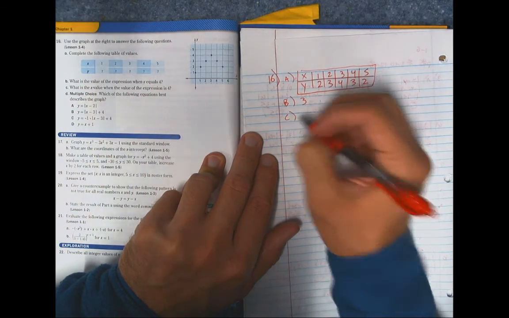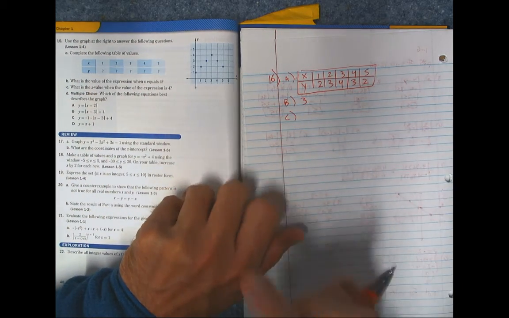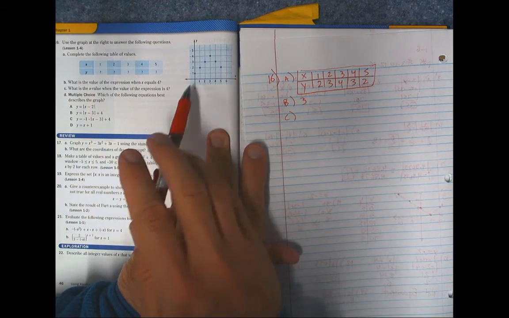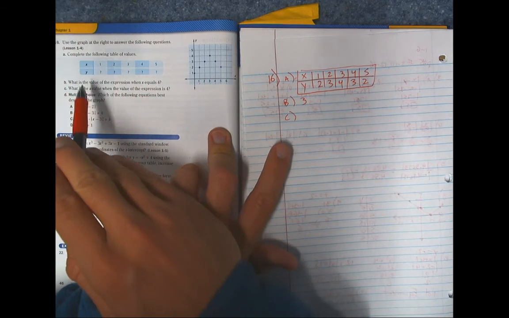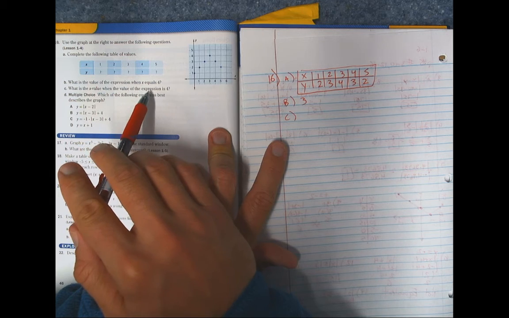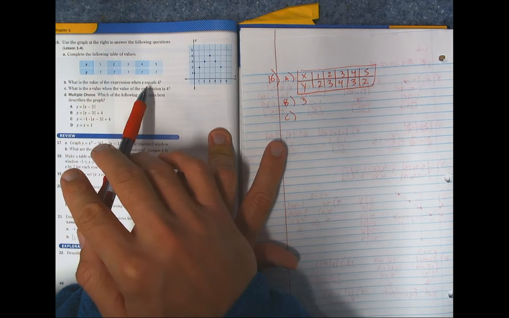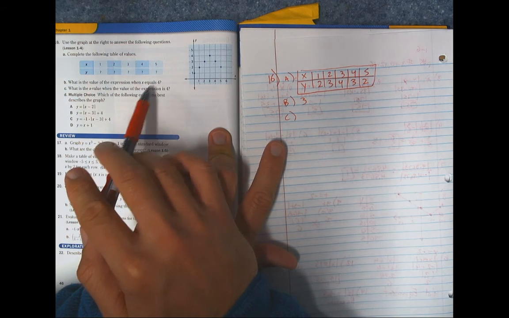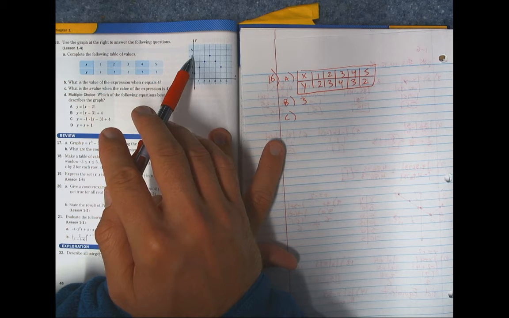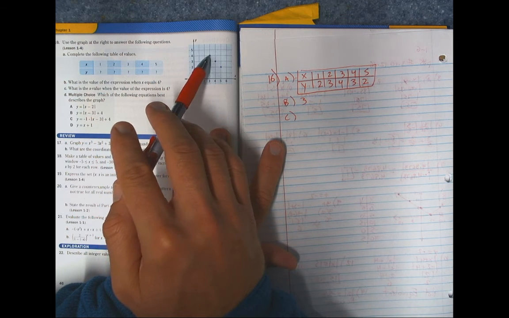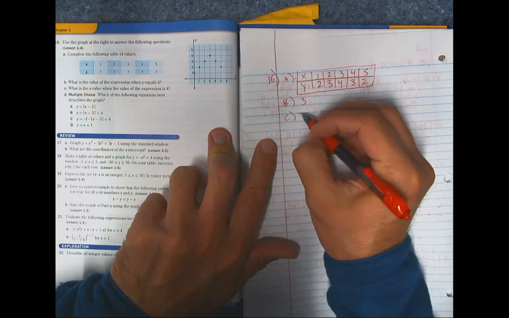Letter C. What's the x value? So now they're asking for the x value. So we don't know the x value. They're going to give you the y value. So what is the x value when the value of the expression is 4? When they say value of the expression, that's the y value. So when y is 4, what is the x value? So find where y is 4, x value is 3.